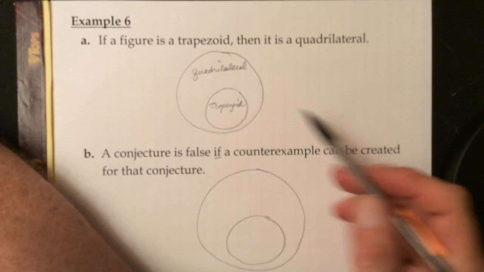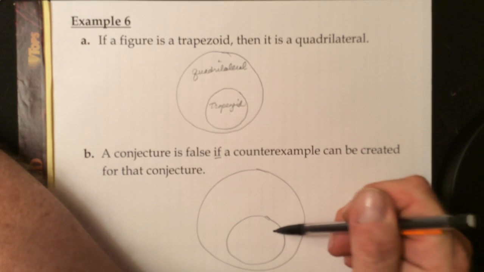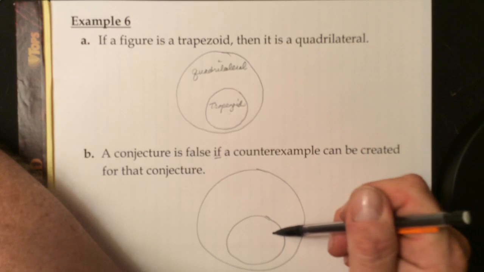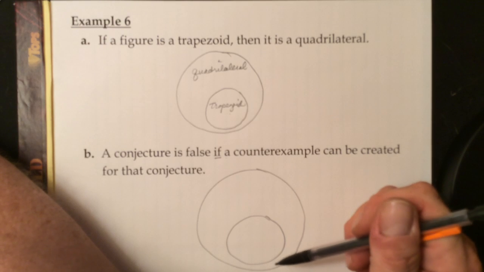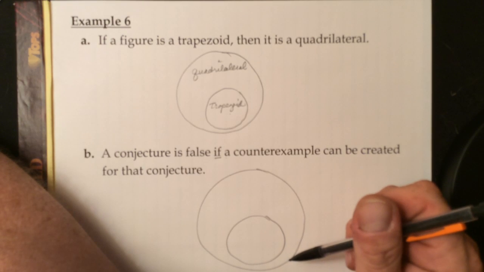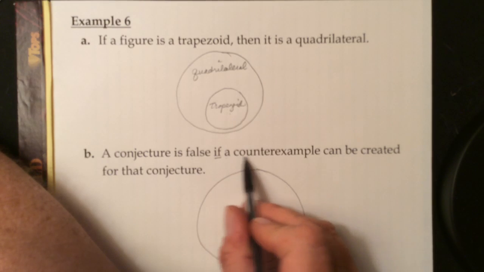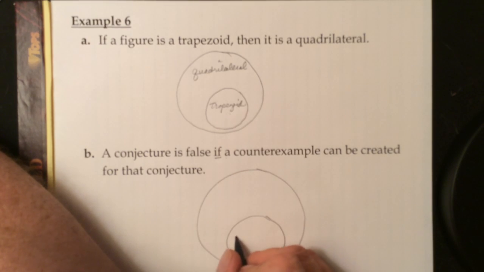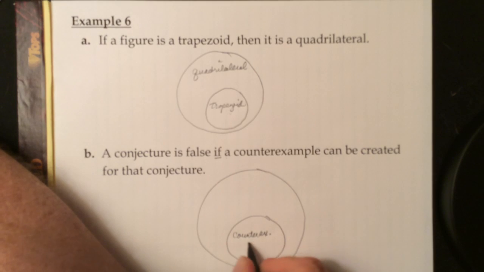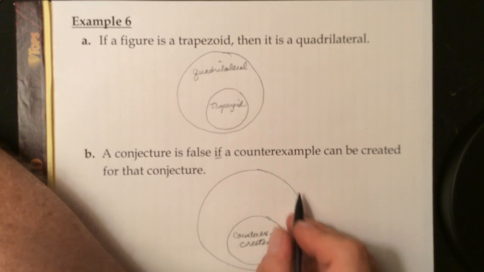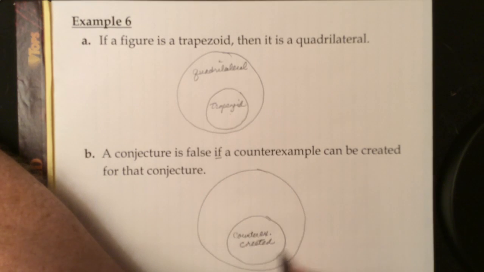But it still doesn't change the fact that the condition, or the if part, the hypothesis goes in the subset of the Venn diagram. The conjecture is false if a counterexample can be created for that conjecture. A counterexample can be created, that goes in here. Created. And if that's true, then it's a false conjecture.